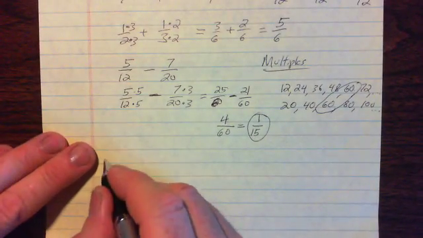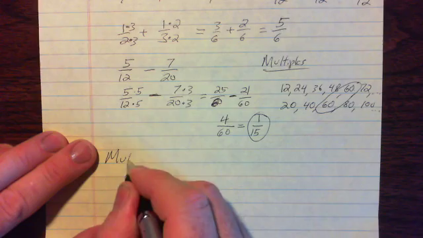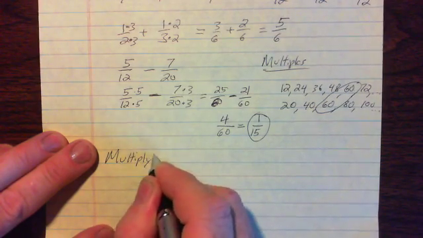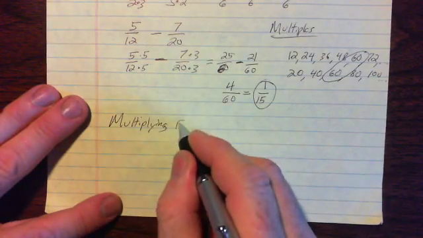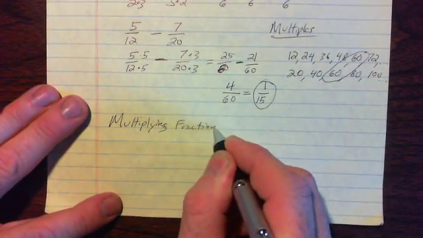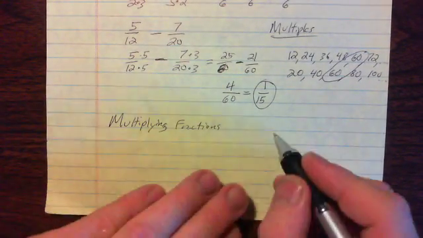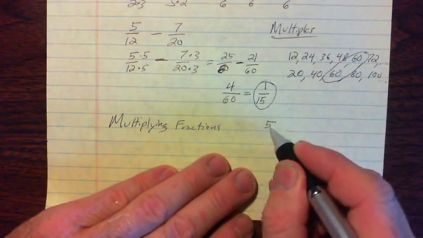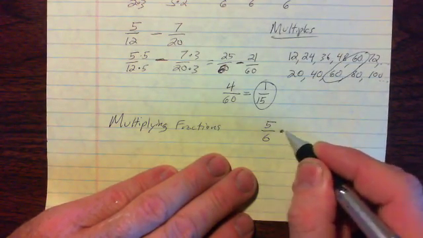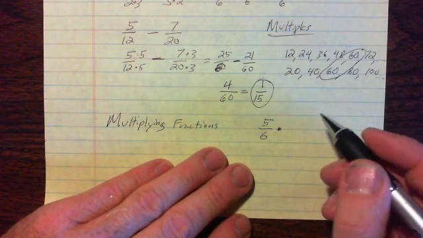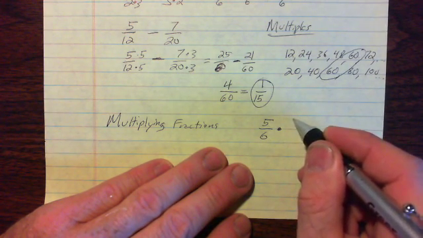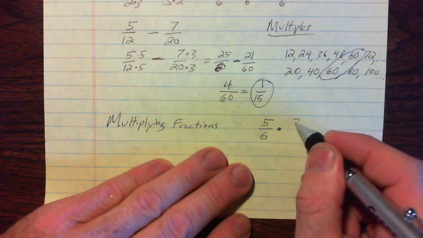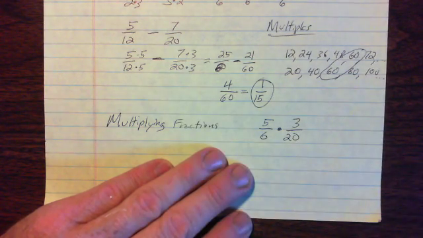So that's how to subtract fractions. Now, multiplying fractions is another very important skill. How do you multiply two fractions? Like, for example, if you have 5/6 times, let's say, 3/20.